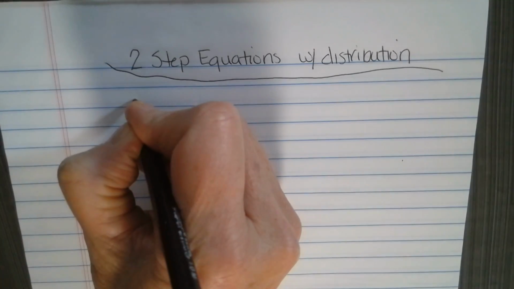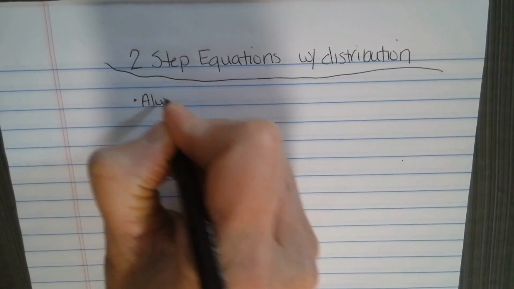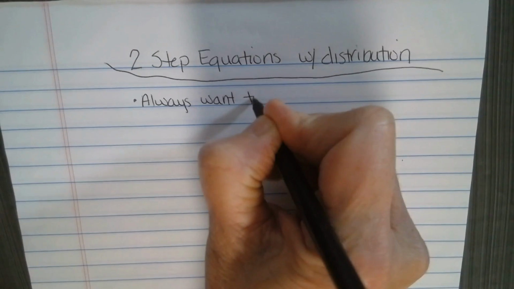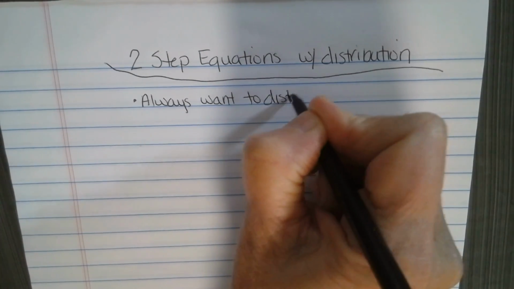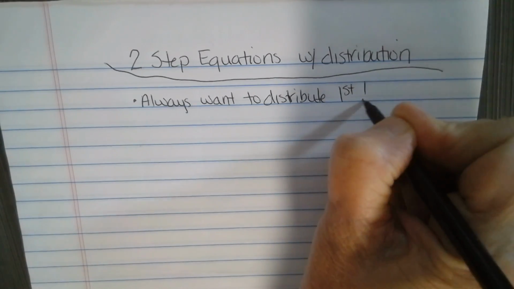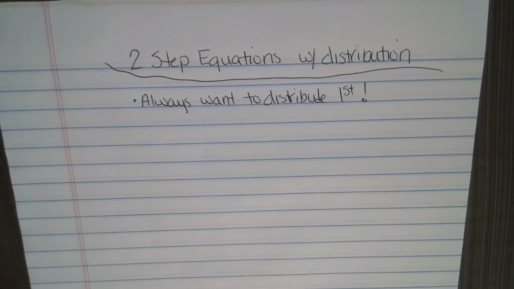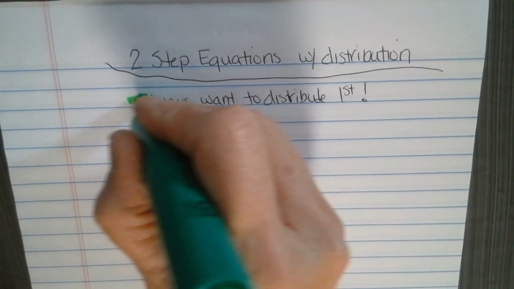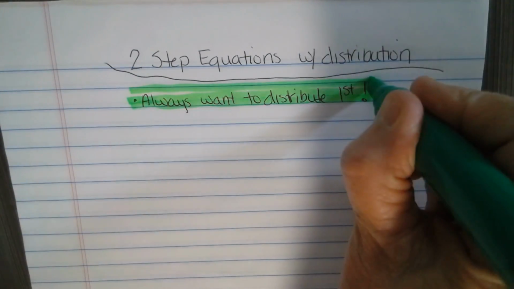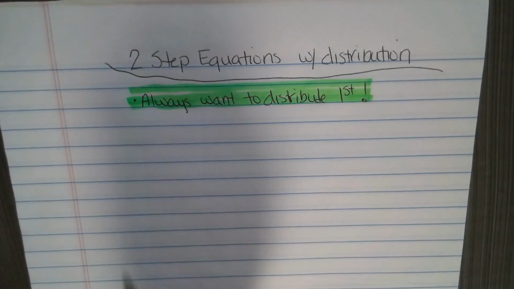Today we're going to learn about equations written backwards. Let's start with two-step with distribution. Anytime we can distribute, we always want to distribute first. Okay. All right, so let's do some examples. We'll do two of them.